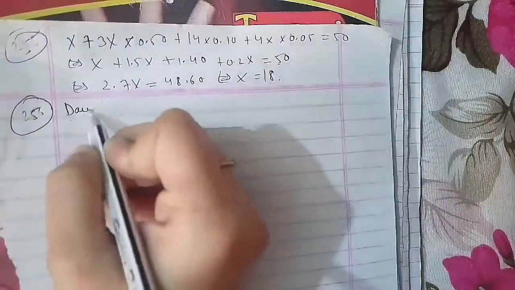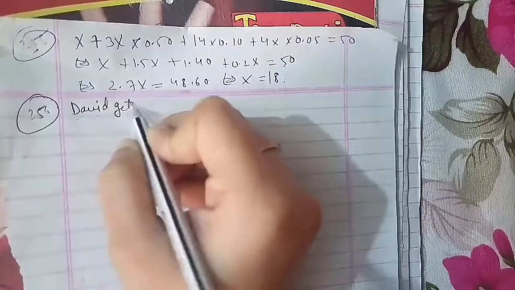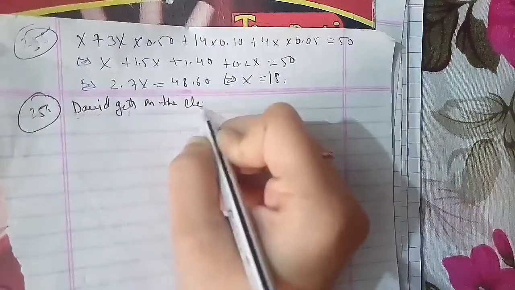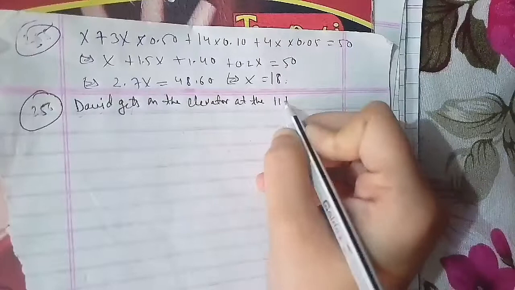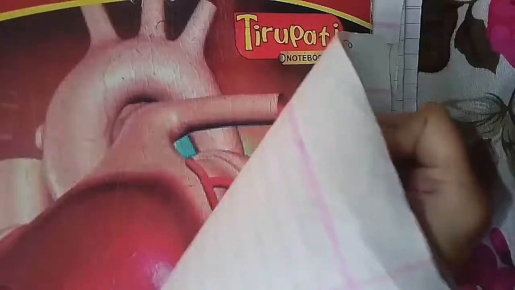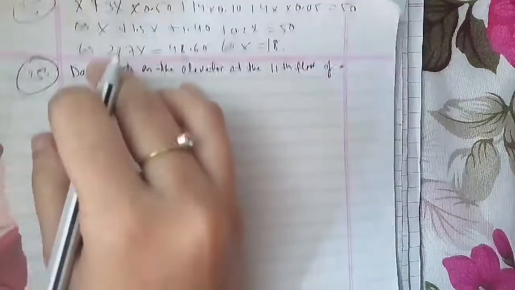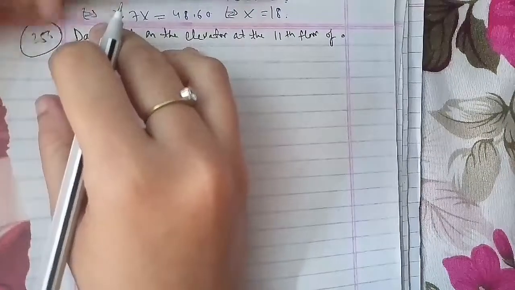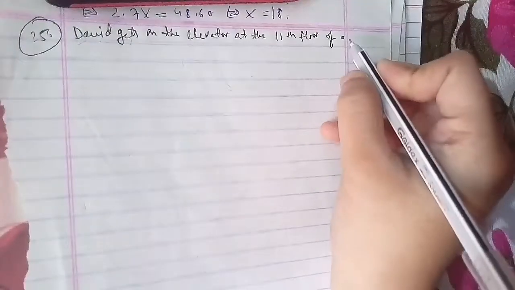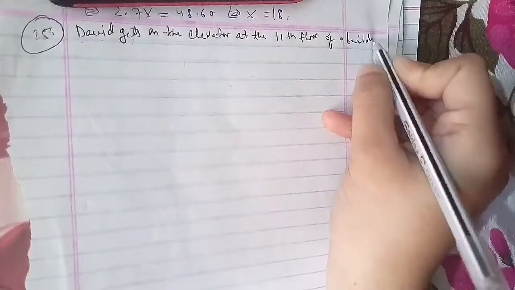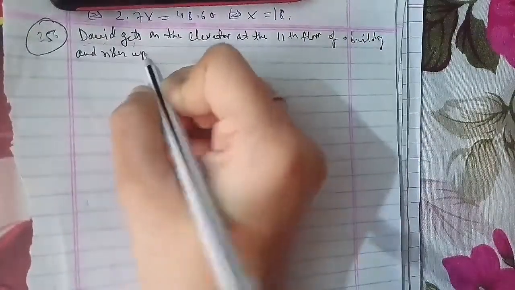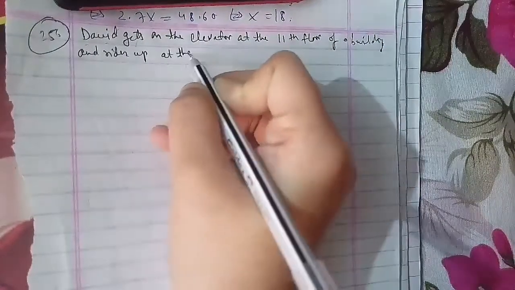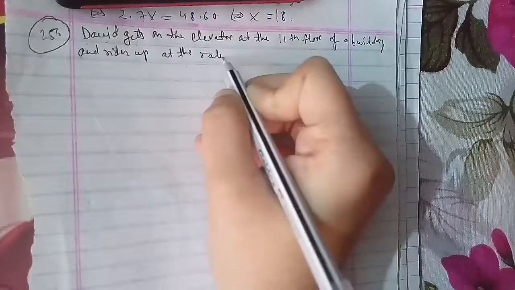David gets on the elevator at the 11th floor of a building and rides up at the rate of 57 floors per minute.